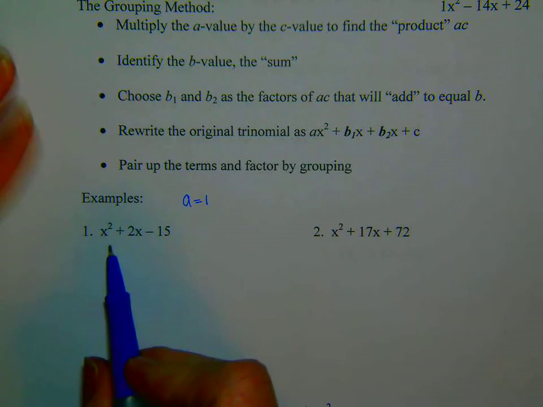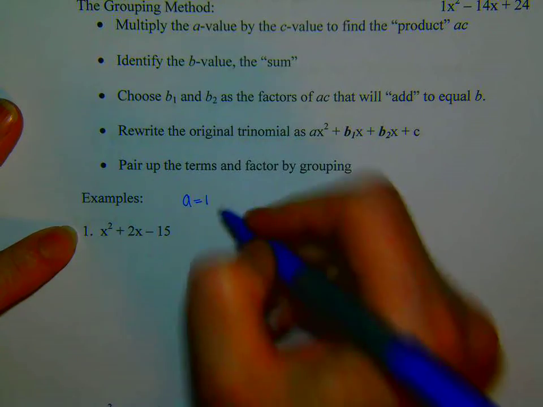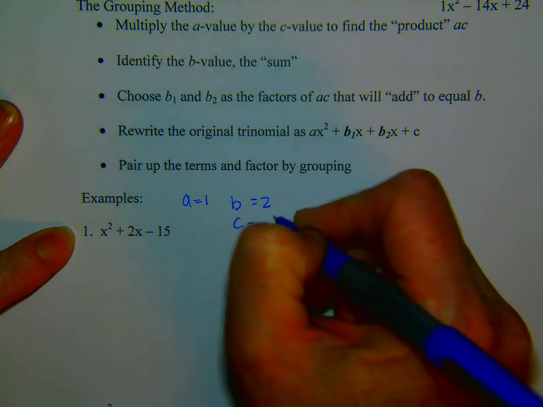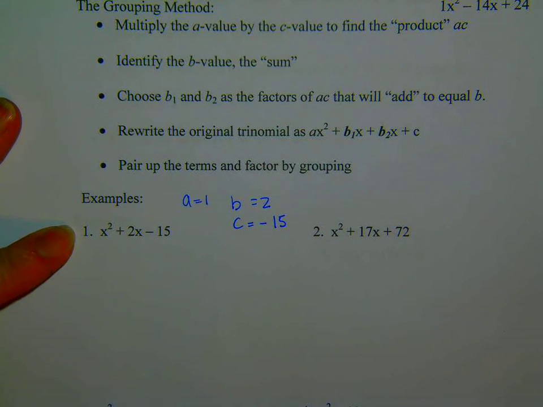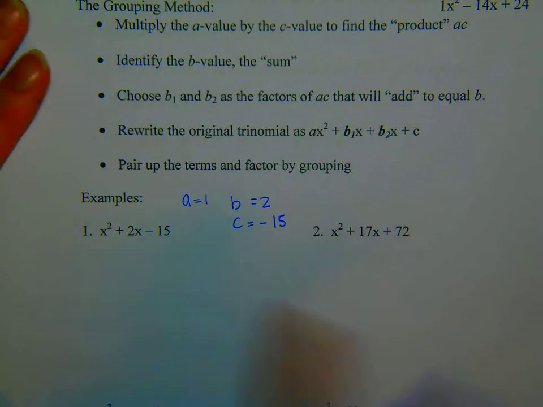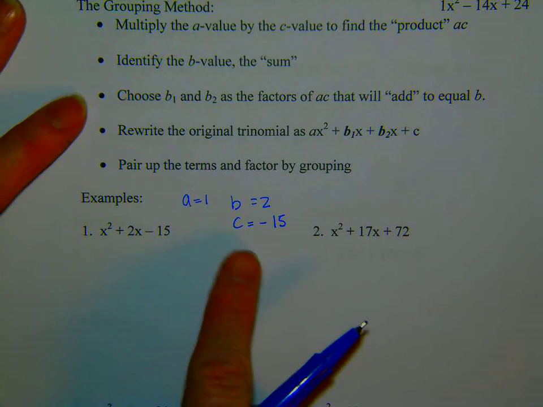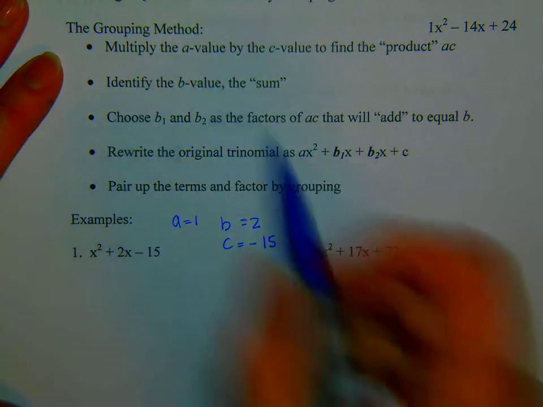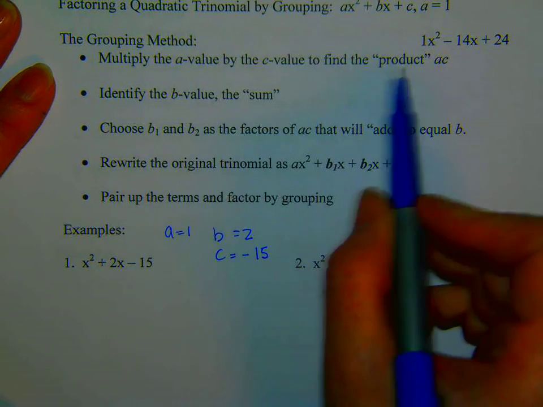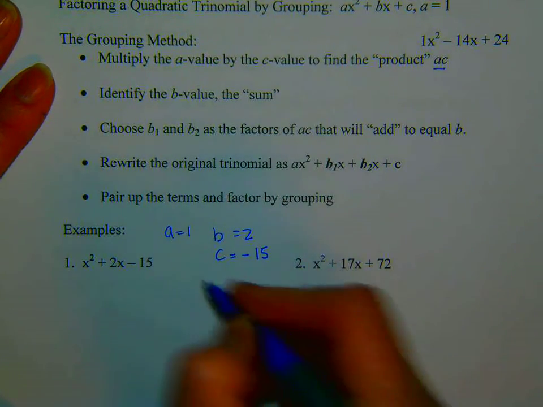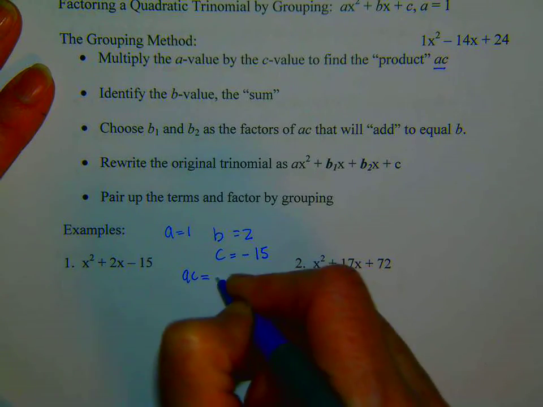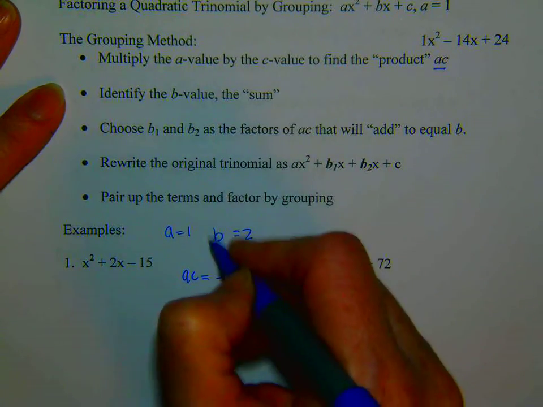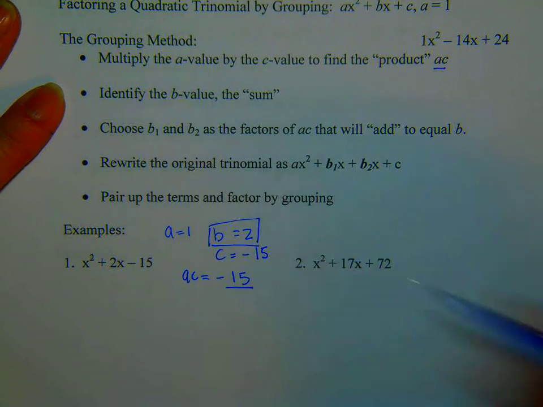Now, looking at problem number 1, we have a equals 1, b equals 2, and c equals negative 15. So we have our trinomial. We identify a, b, and c. So looking through the steps, we multiply the a value and the c value to find the product of ac. So in our case, ac equals negative 15. Now we have to identify the b value. In this case, b equals 2.